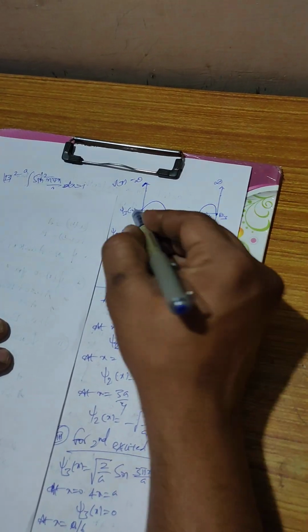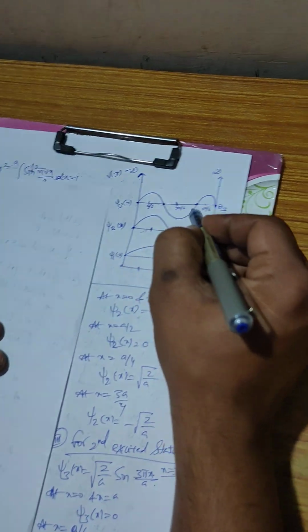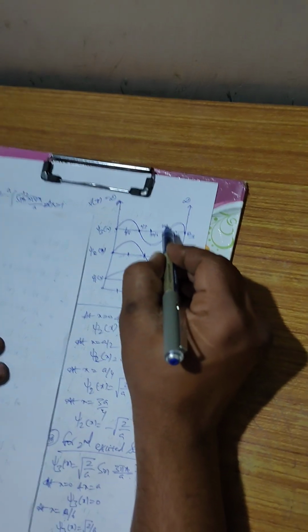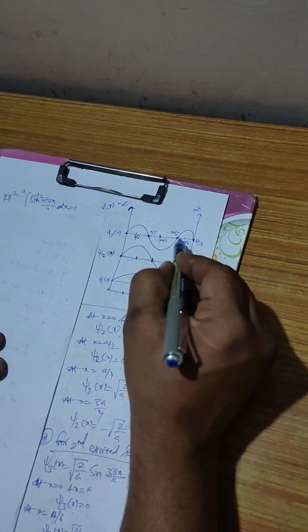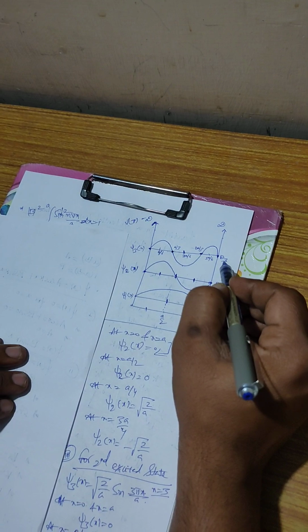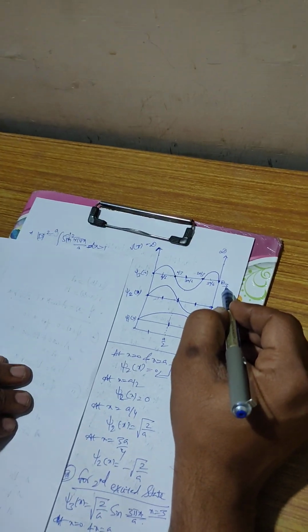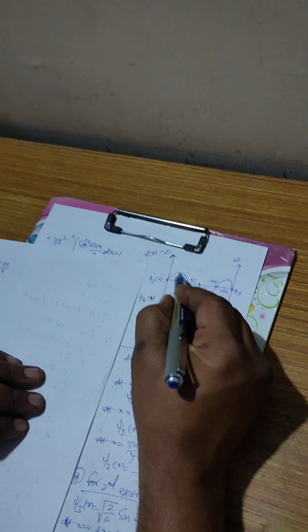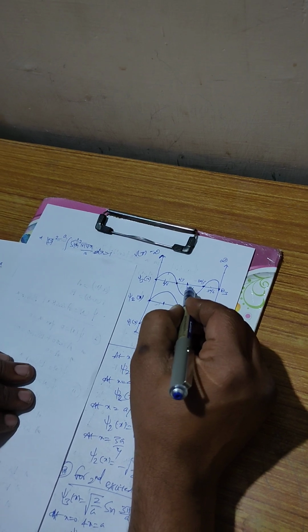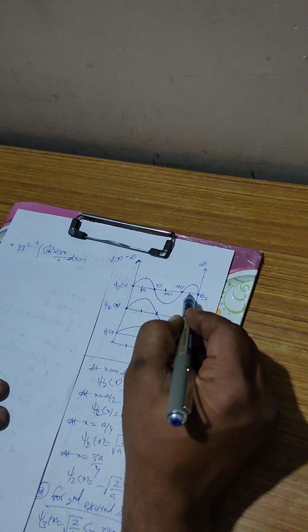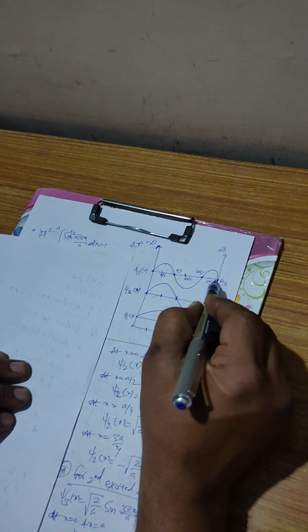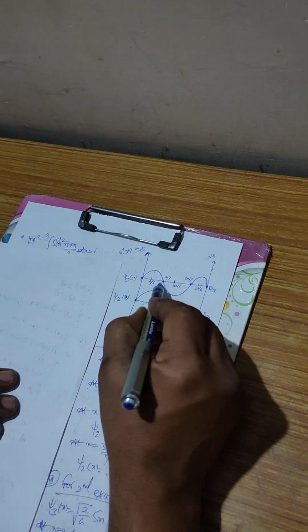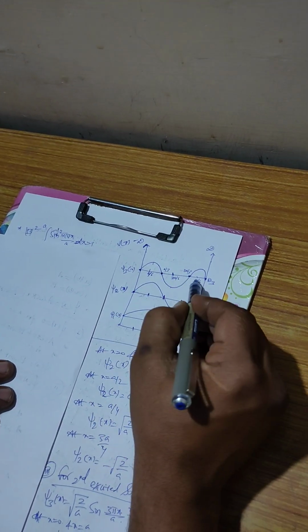And similarly at x equal to a by 3 and 2a by 3, again psi becomes 0. So when the electron is in the second excited state, that is psi 3 of x, the probability of locating the electron is maximum at x equal to a by 6, 3a by 6 and 5a by 6, but it is 0 at the boundaries and at distances a by 3 and 2a by 3 from the boundary of the well.